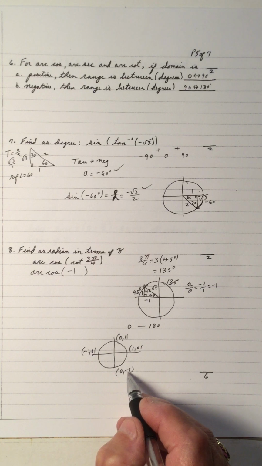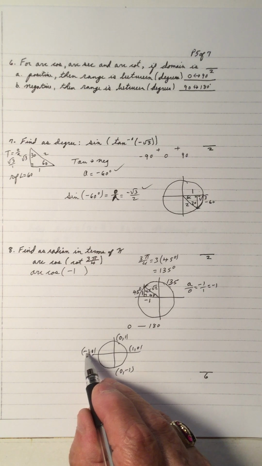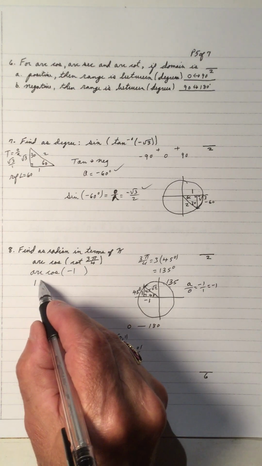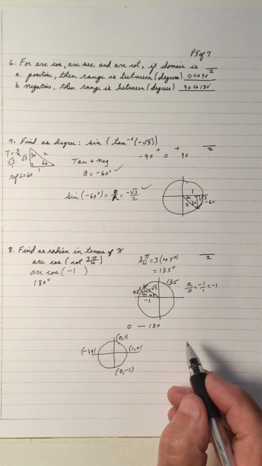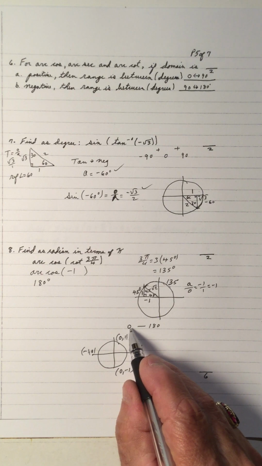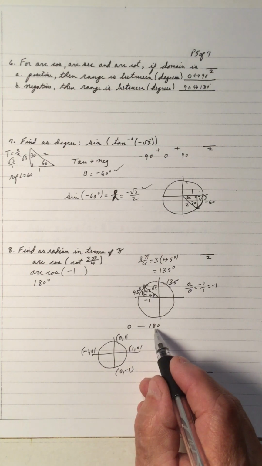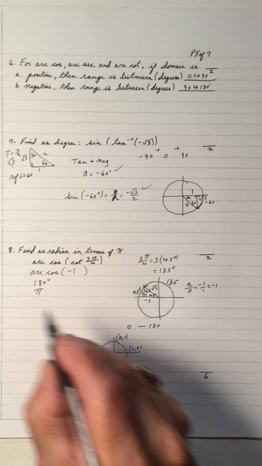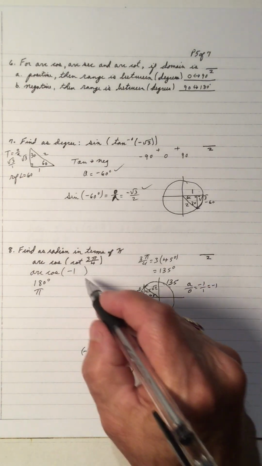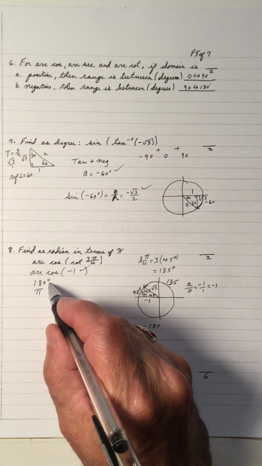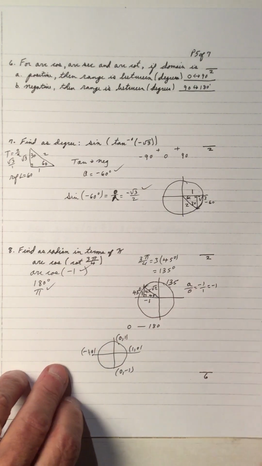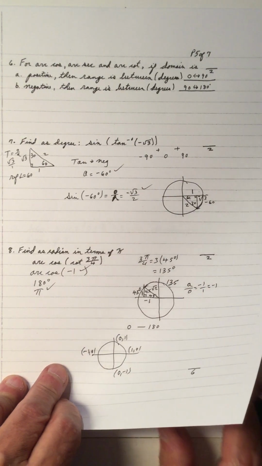Cos is negative 1 at 180. So arc cos of that is 180 degrees. At 0, it's 1. At 180, it's negative 1. We want it in terms of radians, so 180 is pi. So if you have a negative 1, give yourself a mark. If you have 180, change to radians, give yourself 2 marks altogether. 6 marks total on this page.